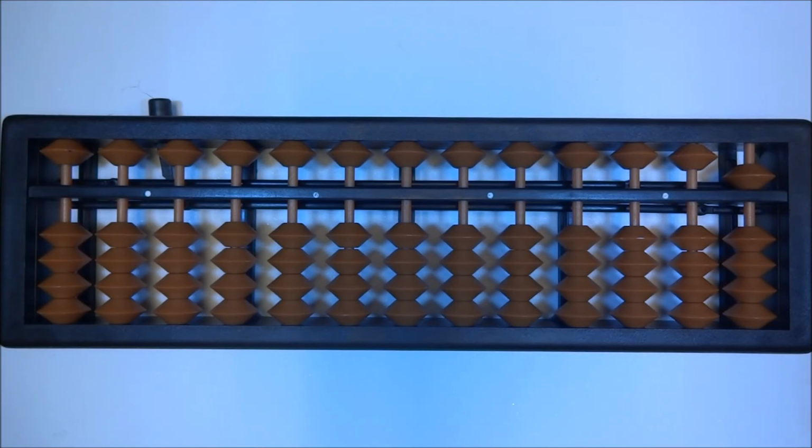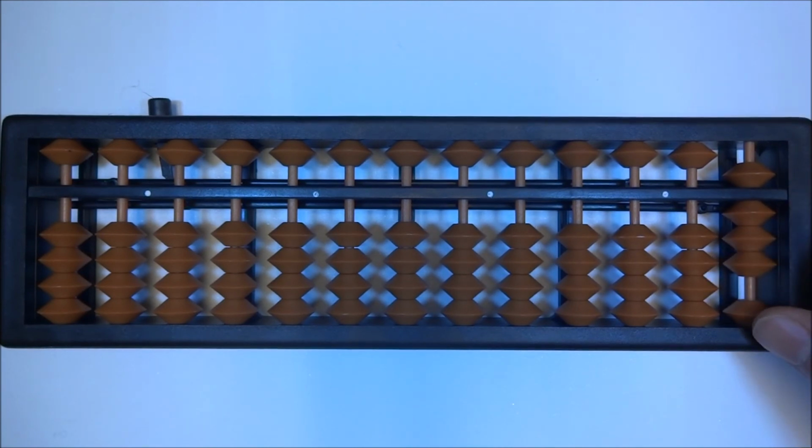6. It makes obvious sense that we move the first earthly bead up to the beam. 5 and 1, 5 plus 1, we have 6. 5 plus 1, which is already 6, plus 1, 7, 8, and 9. Remember, the heavenly beads have the value of 5 and the earthly beads have the value of 1.